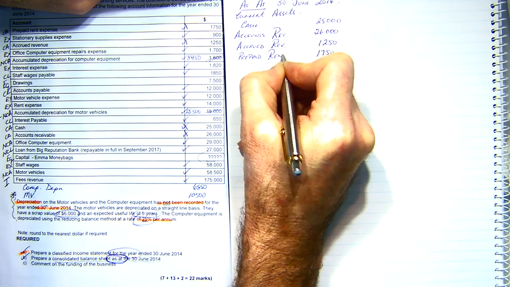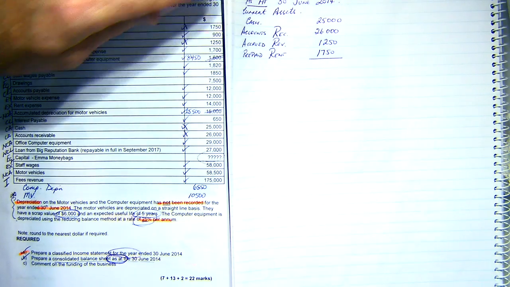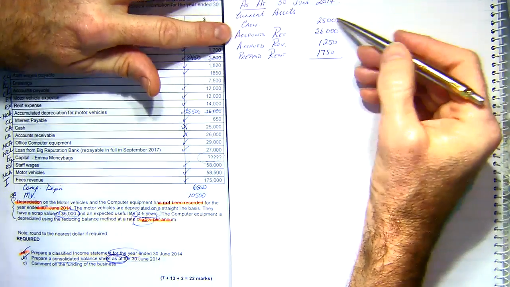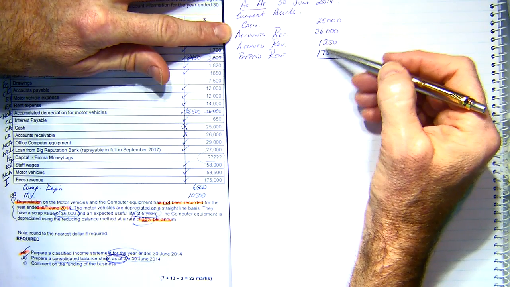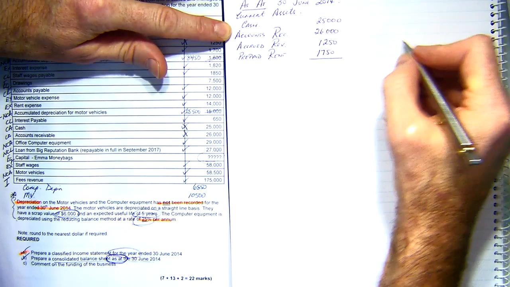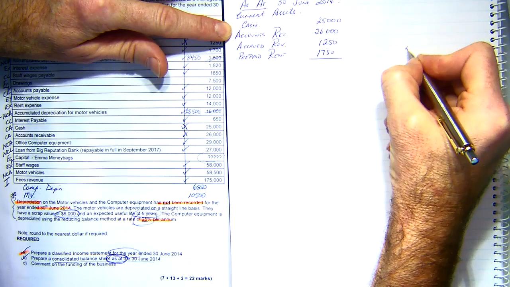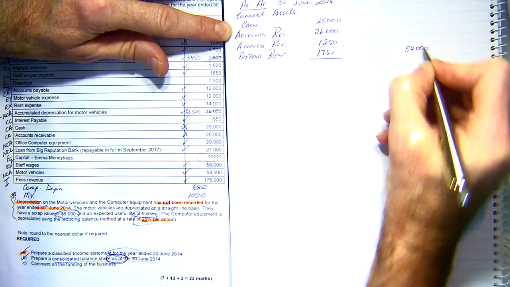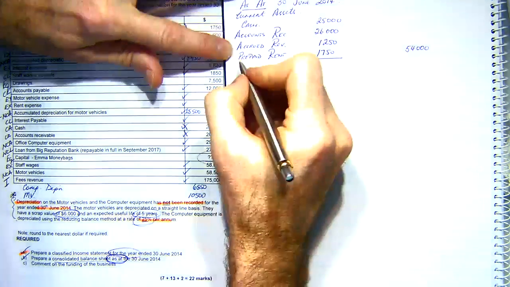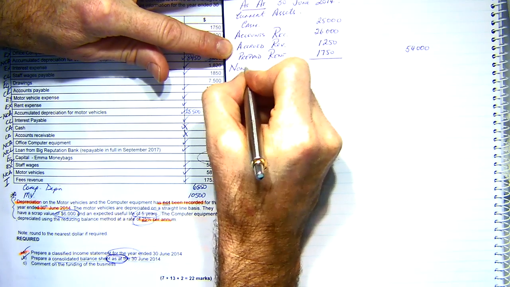Prepaid rent, and that's my current assets, so I'm going to get a total there, and my total comes in at 25, 51, 52, 53, 54,000. So I'm going to put a balance in there as 54,000.